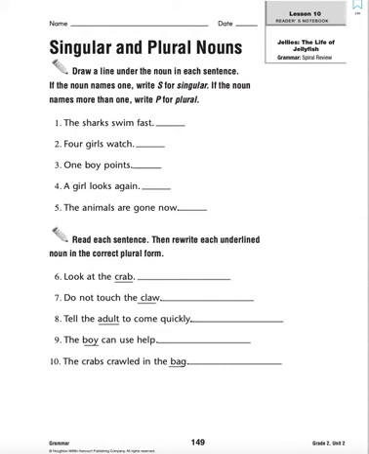Okay? Come on, Timothy. Let's go. Get that pencil out. Underline the word sharks. Now, is sharks singular or is it plural? What can you tell me, Caden? Singular or plural? Plural.